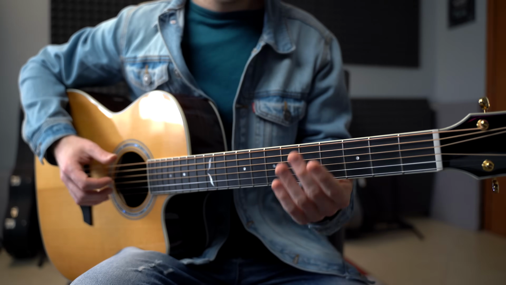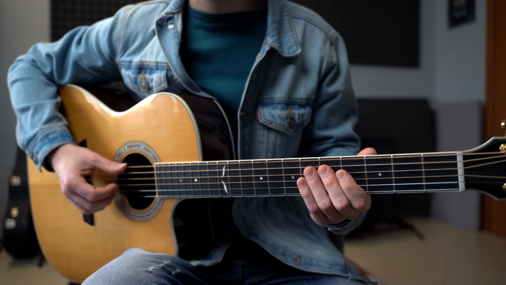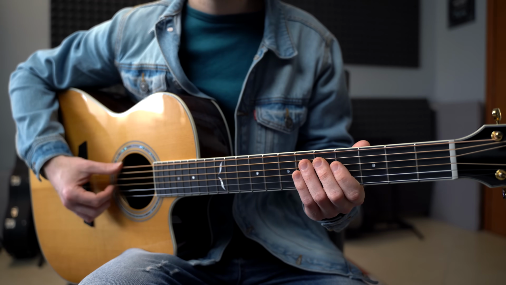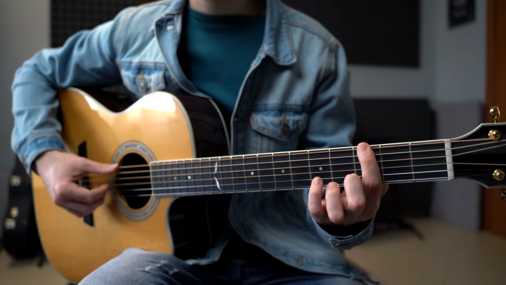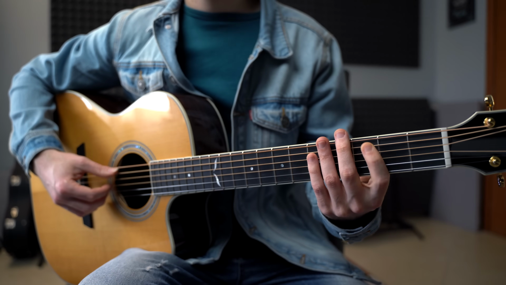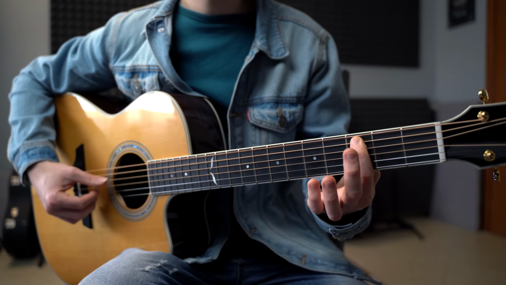So we are only playing the bass note of each chord. This is from bar 1 to bar 4. We have the E minor, we're going to play the low E string open. For the G we play the fret 3. For the C we play the fret 3 on the A string.